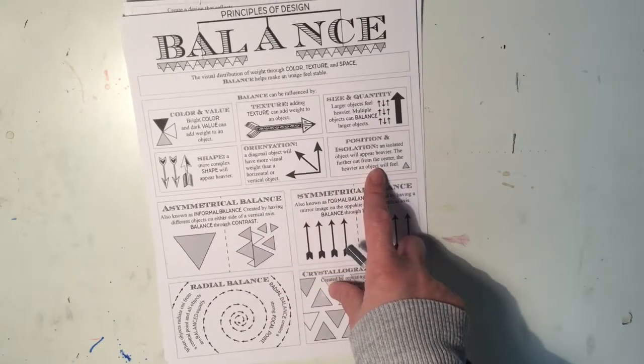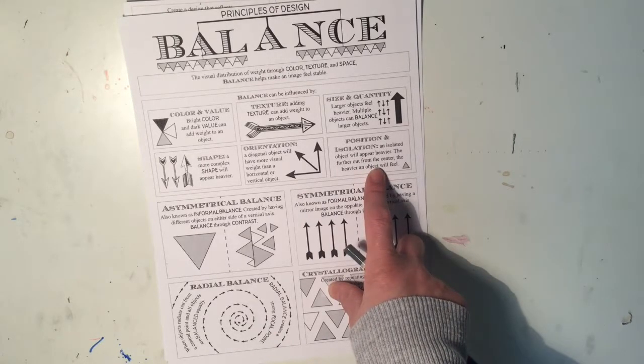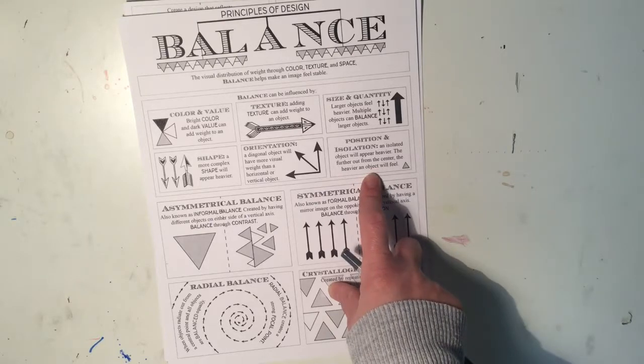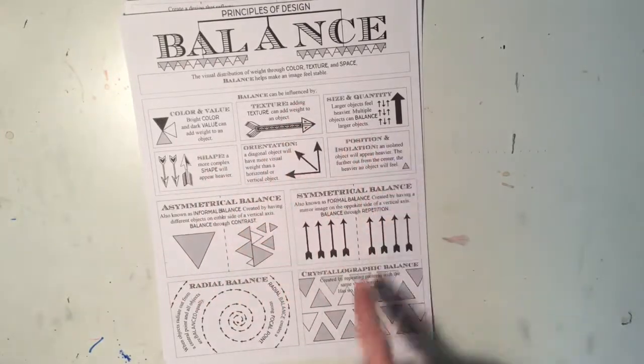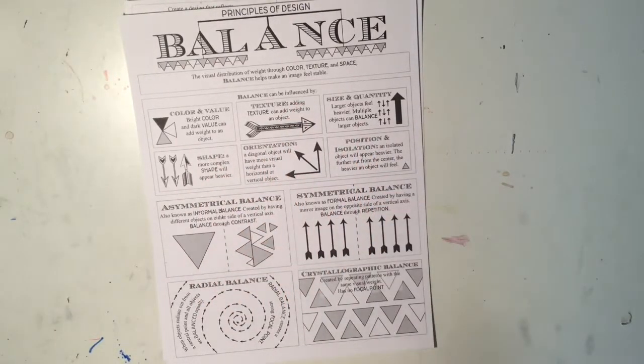And then position and isolation. An isolated object will appear heavier, and the further out from the center, the heavier an object will appear. So all of these are really great tips which you can use to help to create balance in your artwork.